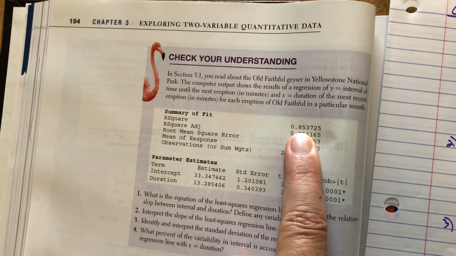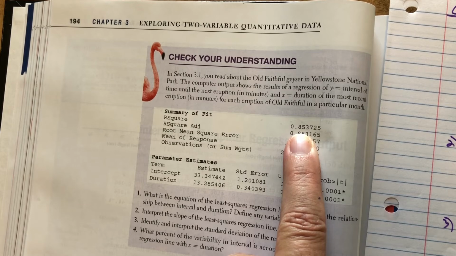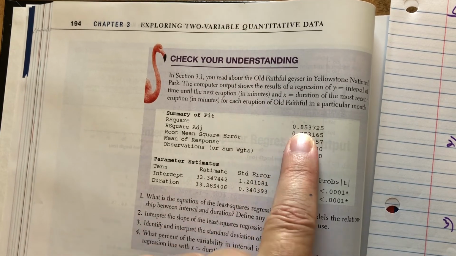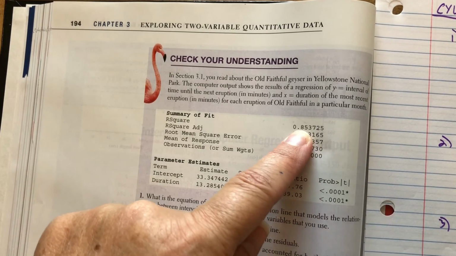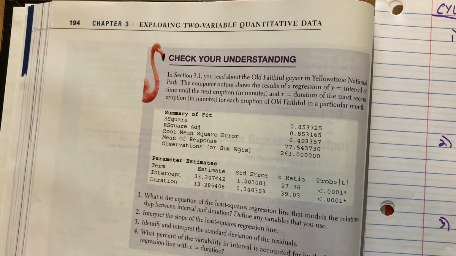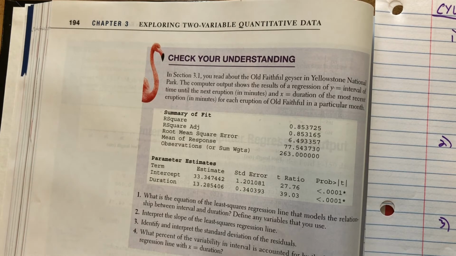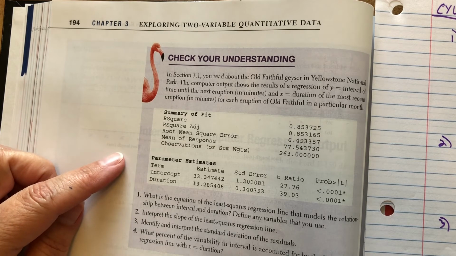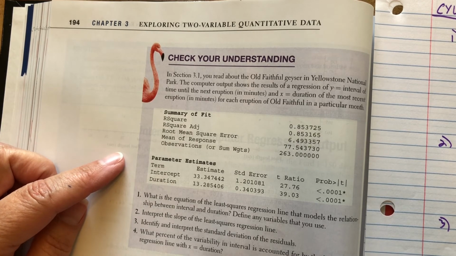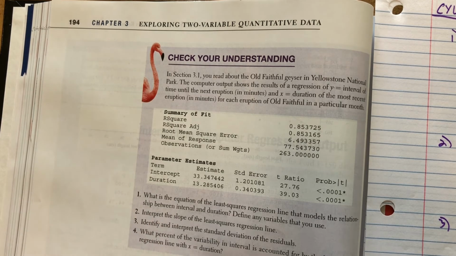So in this case, it's going to be 0.853725. So about 85.4% of the variation in the time to the next eruption is explained by the least squares regression line that relates the time to the next eruption from the duration of the eruption.